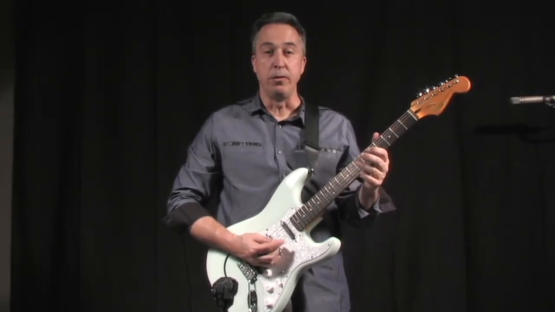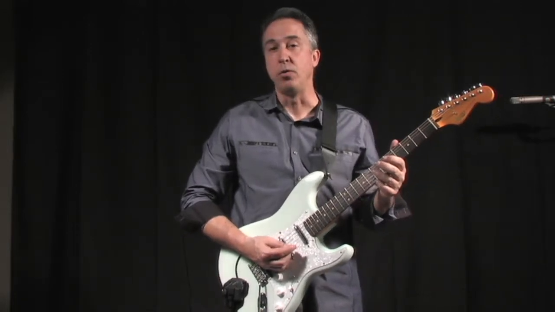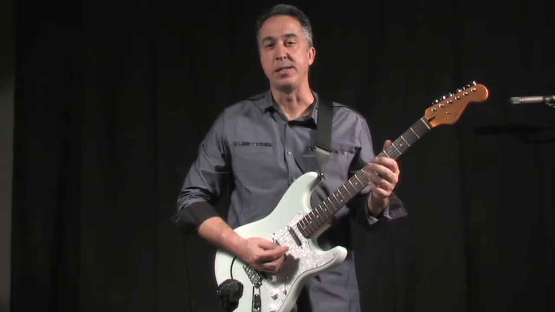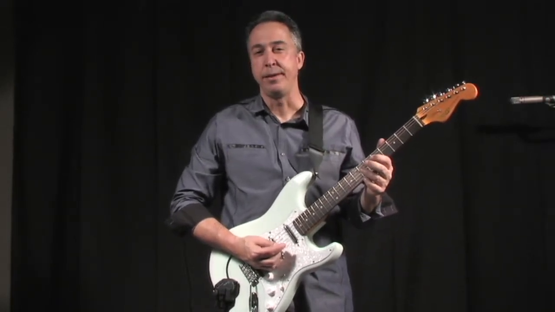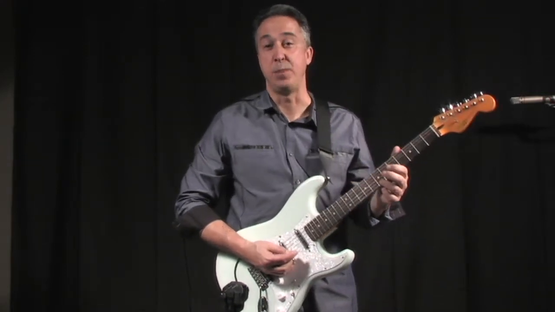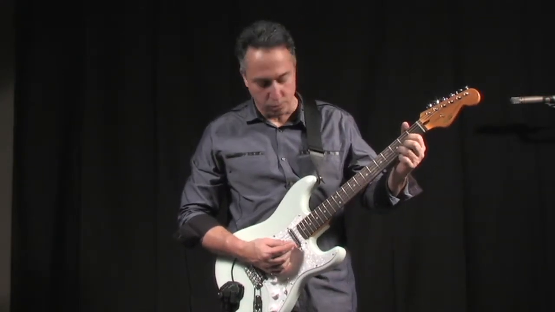Okay? Now a suspended chord is a chord that does not have a third. The third is removed, or maybe it's replaced with another note. Then that chord becomes a suspended chord. Basically, that means the chord loses its identity. It can't really be pegged as a major, and it can't really be pegged as a minor. It's a suspended.